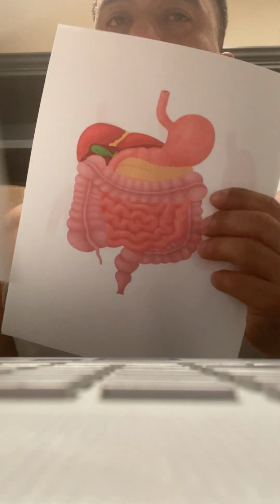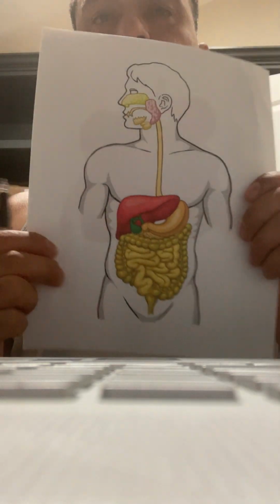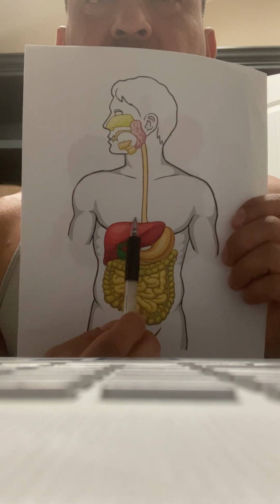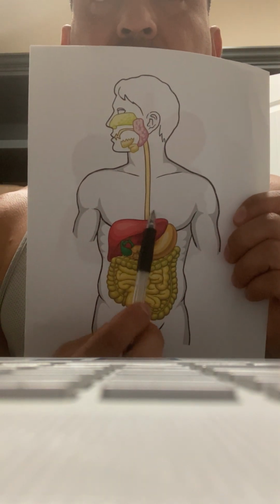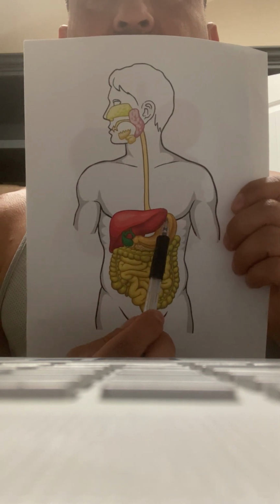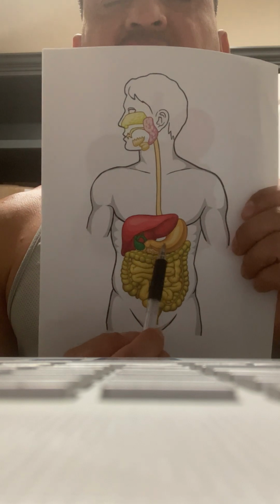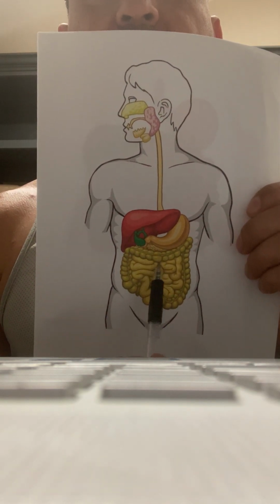Let me go back again to show you all the body parts. Right here, this is a better picture. The esophagus, which is about 25 centimeters long, goes from the mouth to the stomach. The esophagus is connected to the upper part of the stomach, which is J-shaped and connects to the small intestines.